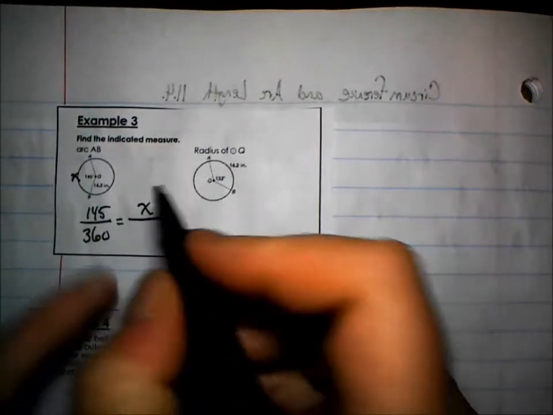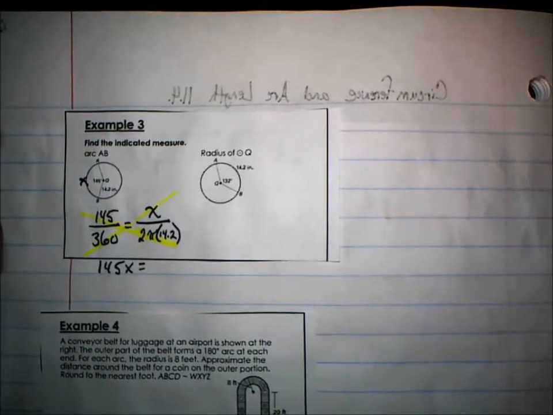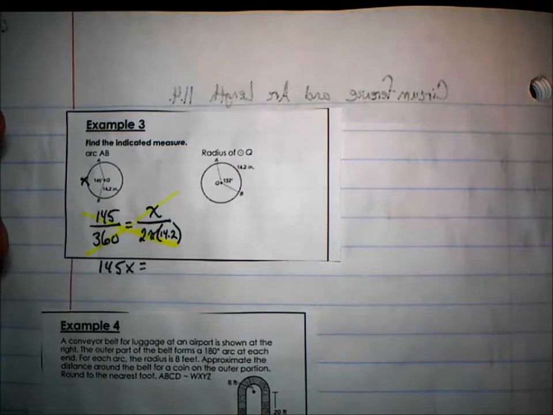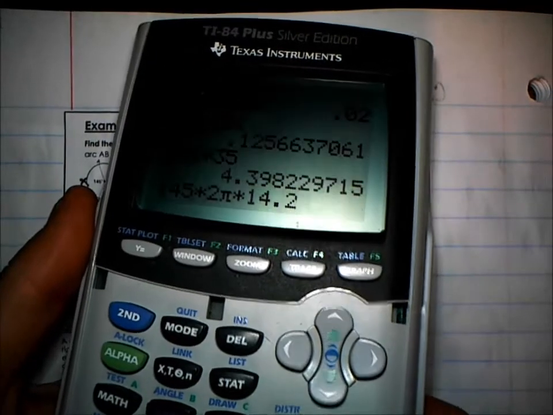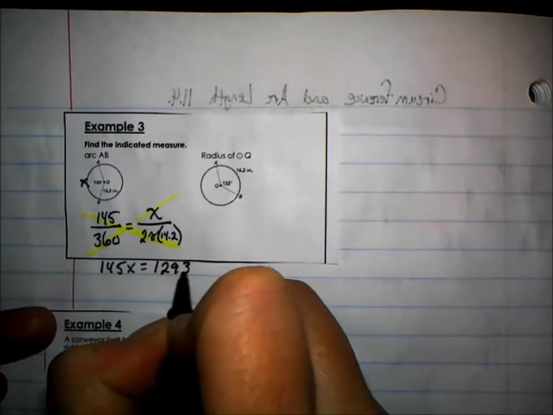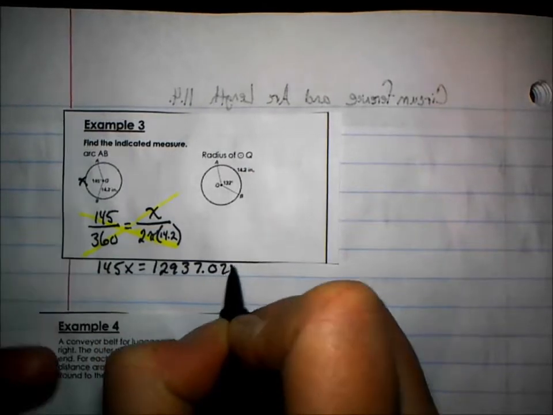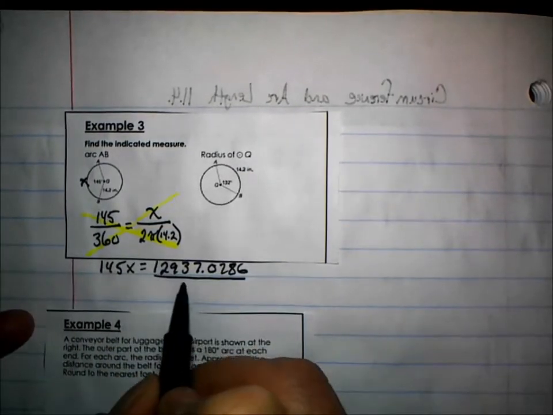And then on the bottom I need the circumference, which is 2 pi times the radius, which it tells me is 14.2. Alright, I'm going to cross multiply, and I come out with 145x equals, and now when I multiply the other direction, I just put it all in my calculator. I end up with 129.37.0786. I'm going to divide by 145.